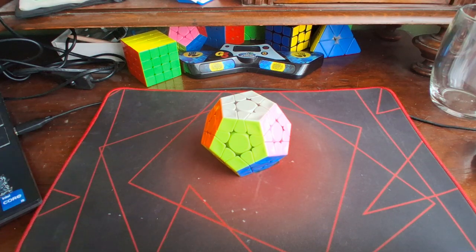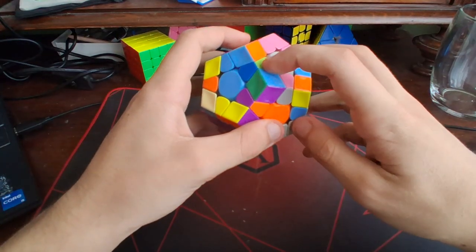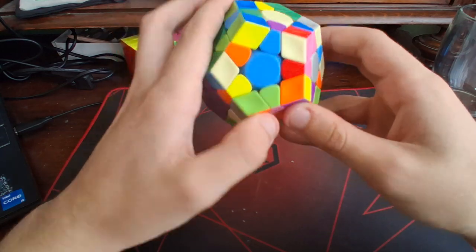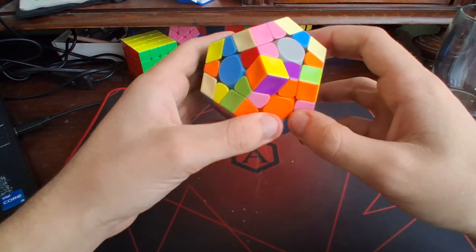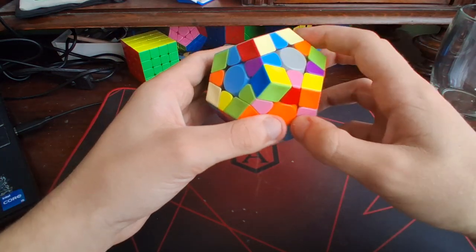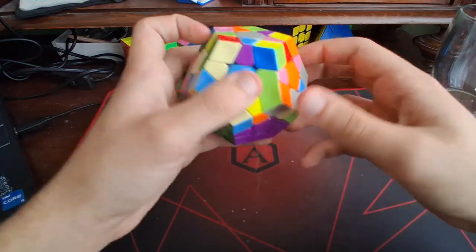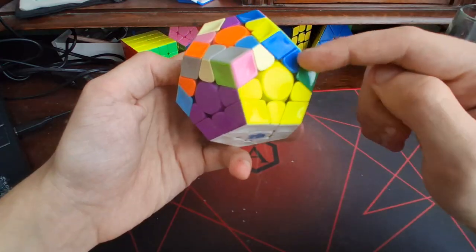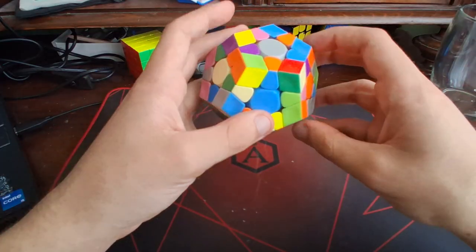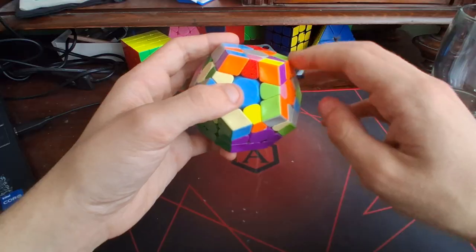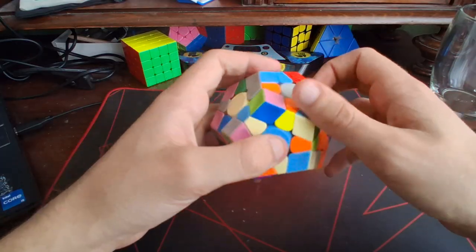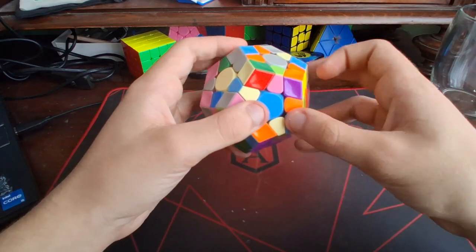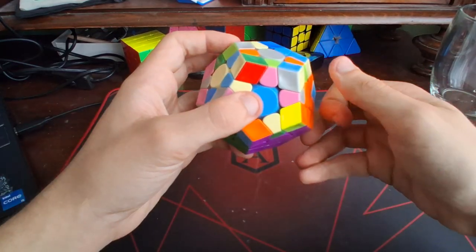Okay, let's go to the last example solve. Okay, so immediately I see this cross edge, so I would insert it, then look for the pair. It's over here, so I would solve it like this, I guess. And then I can insert and do a P prime, because I know that it will move this over here. Then I can solve this edge already from over here and solve this pair like that, I guess.